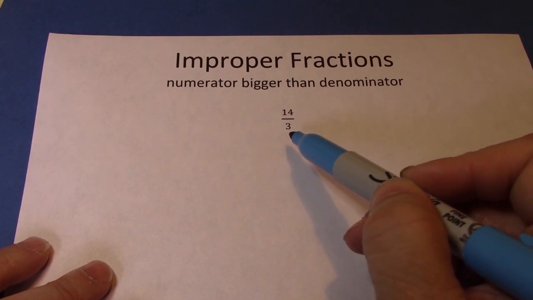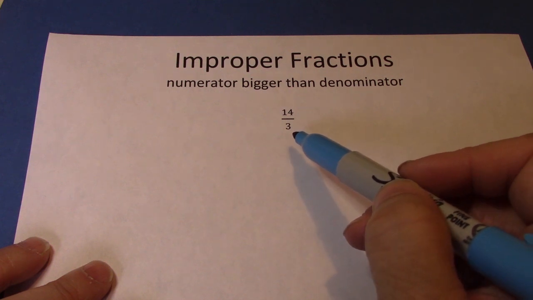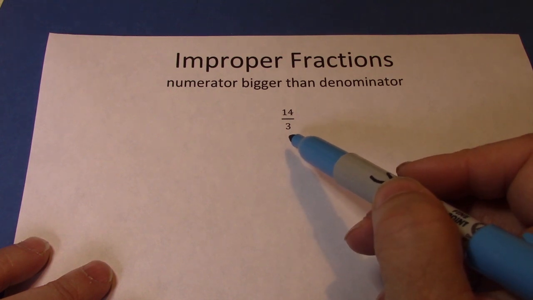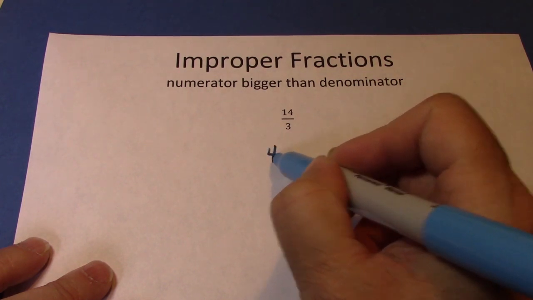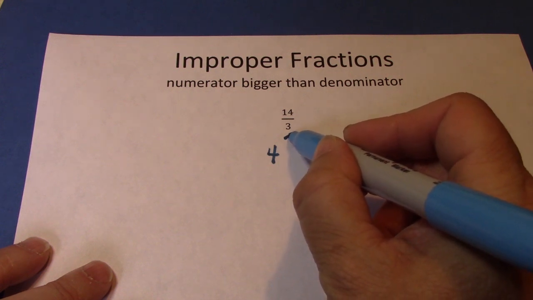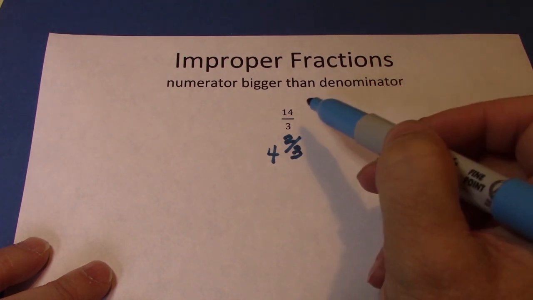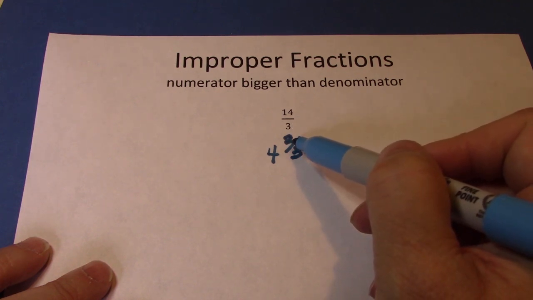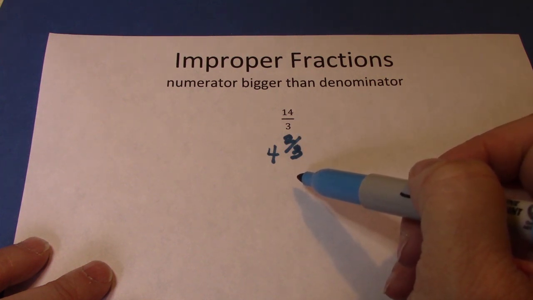So how do you do that? It's kind of the reverse of how we just converted a mixed to an improper. Instead of multiplying, we're going to divide. 14 divided by 3. Well, it doesn't go in there evenly, but it does. 3 goes into 14, 4 times, right? 3 times 4 is 12, and the remainder, 14, take away the 12, is 2. 2 what's? Well, it's 3. So really what you're saying is, remember, this is all division. 14 divided by 3 is 4, with a remainder of 2. 2 what's? 2/3. 14/3 is the same as 4 and 2/3.